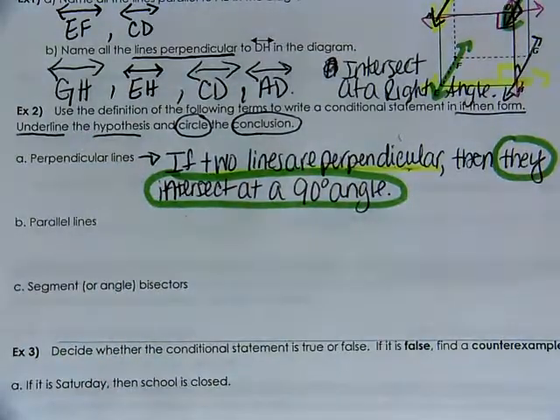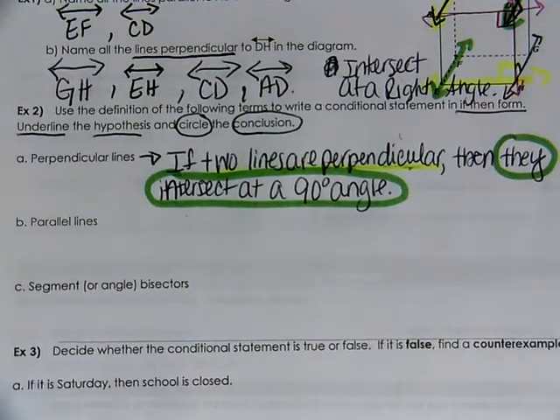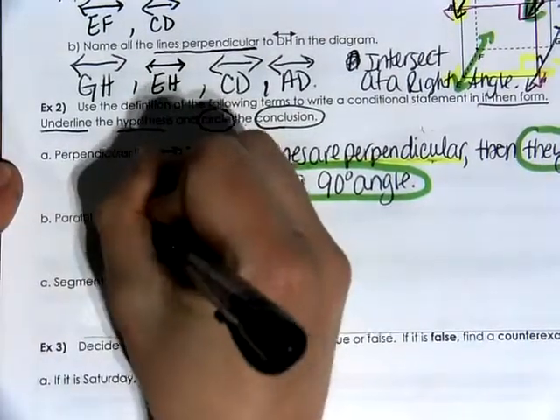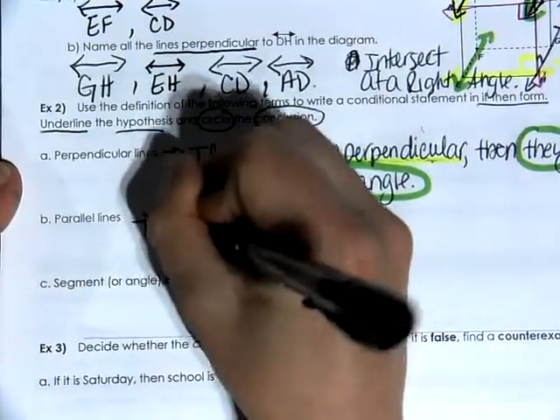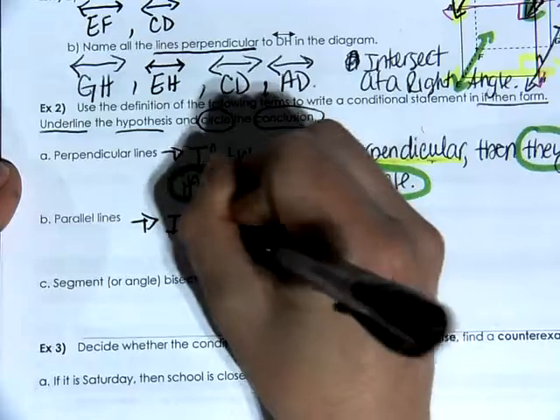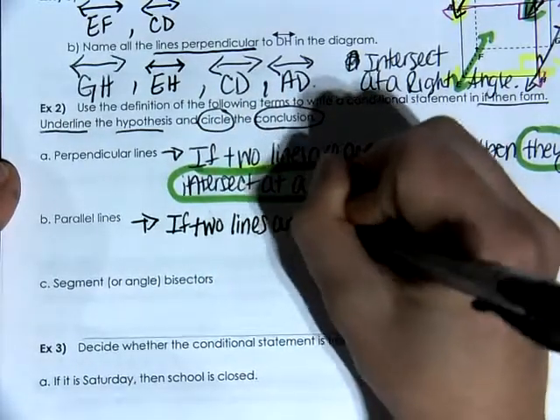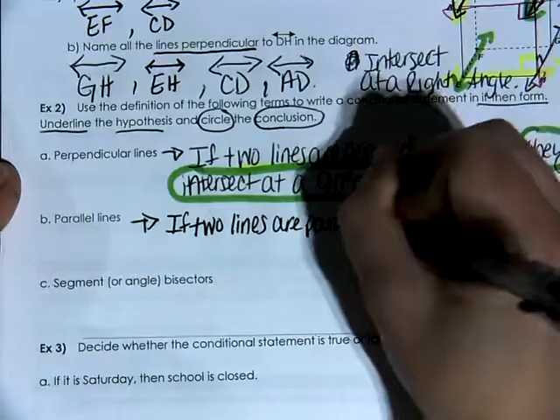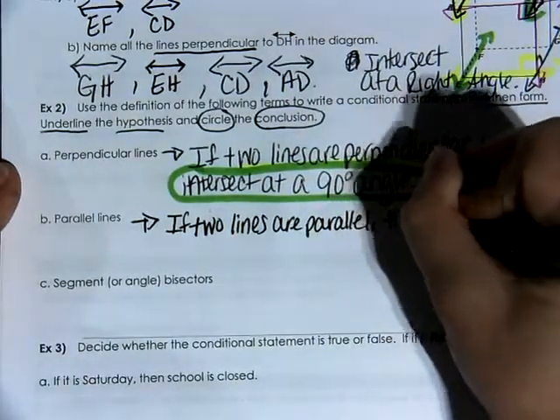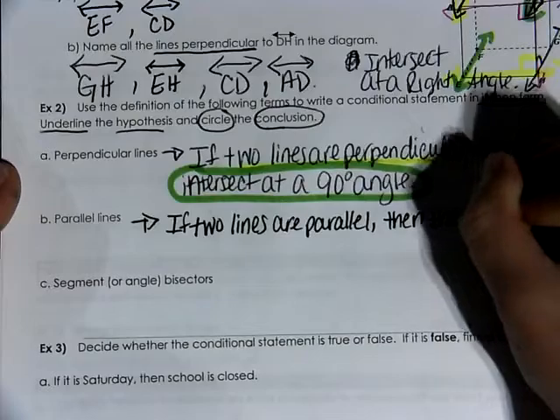comes after then. For parallel lines, we would say that if two lines are parallel, then they do not intersect.